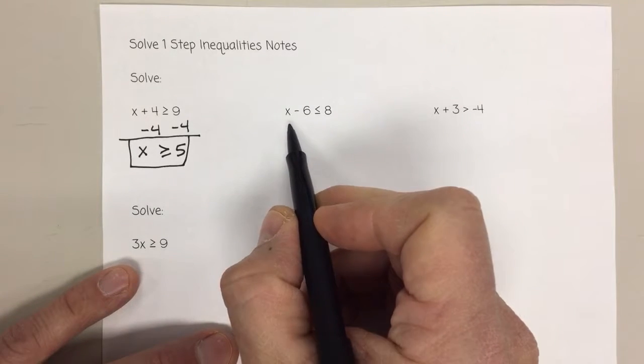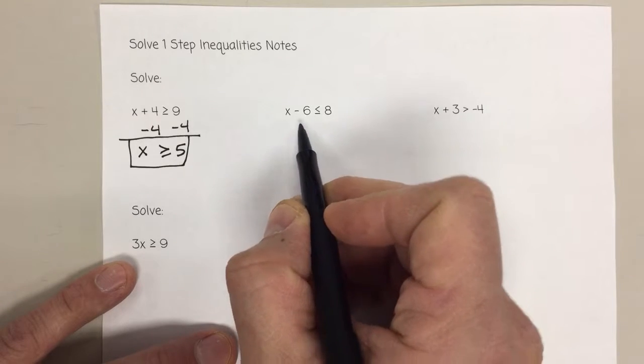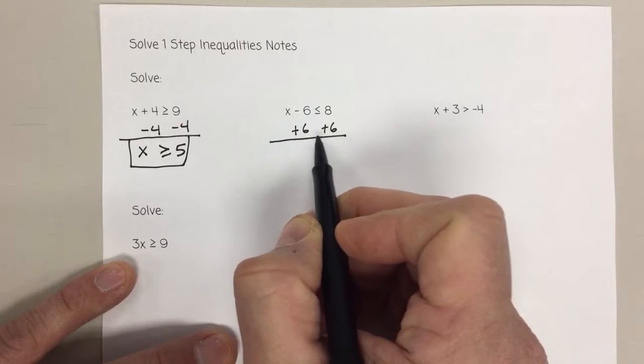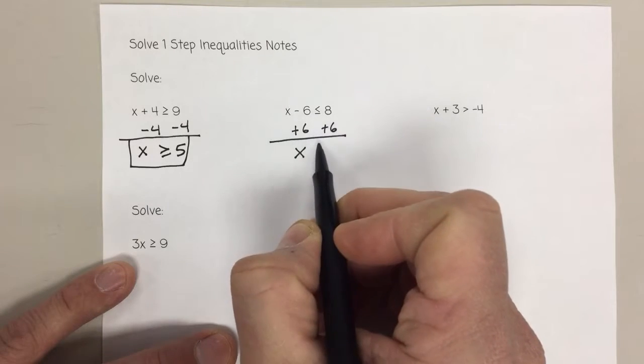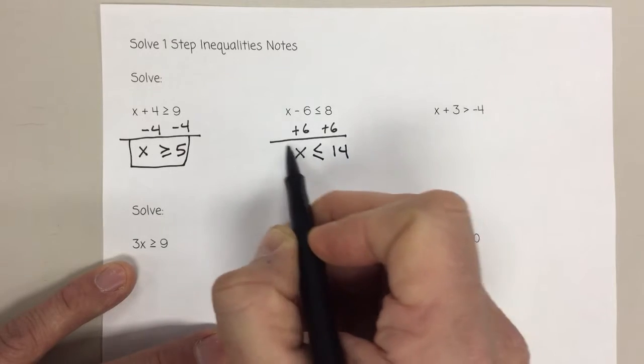For example 2, we have x minus 6 is less than or equal to 8. Solving this for x, I would add 6 to both sides of the inequality. The symbol stays in the same direction, and 8 plus 6 is 14.